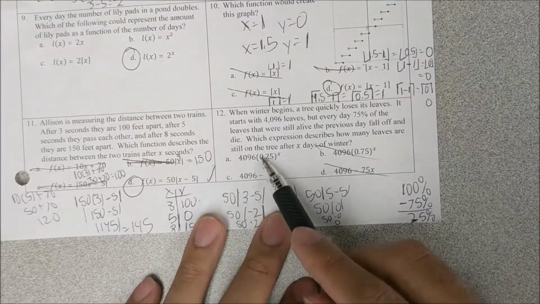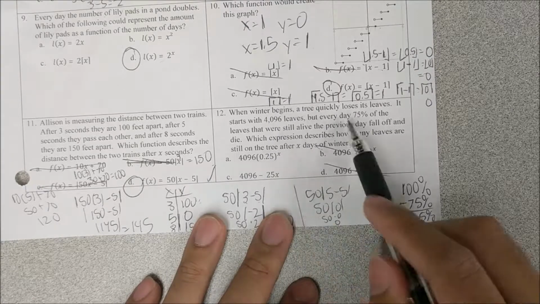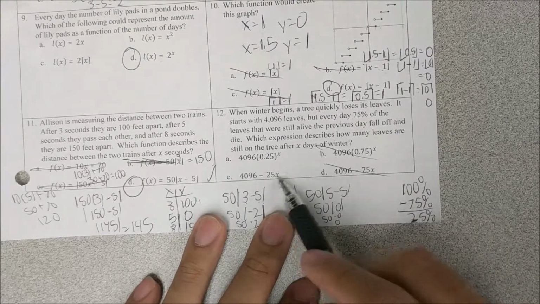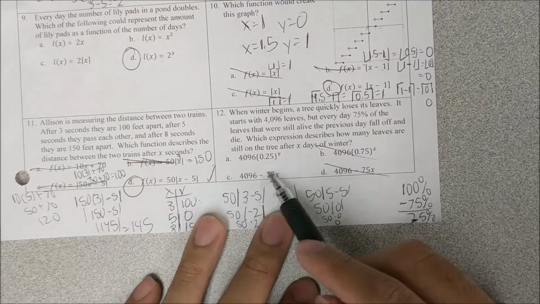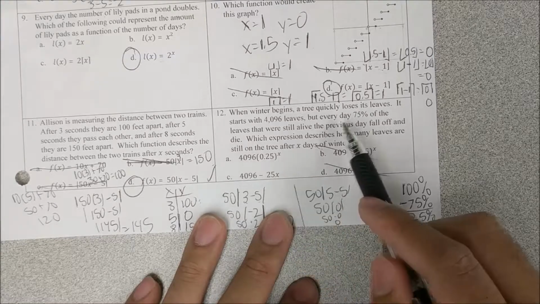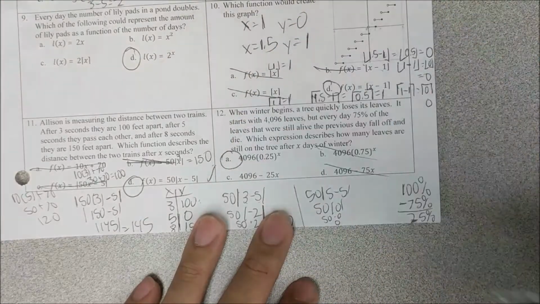Okay, and then is it exponential or linear? Well, we're dealing with percents here. This would be saying that only 25 leaves die every day, but it's percentage based. That's why it's A.